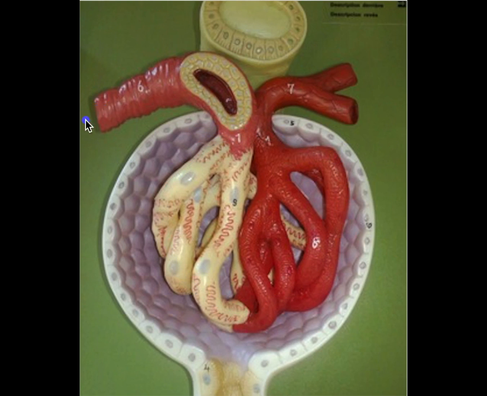So this is the afferent arteriole, and this is the efferent arteriole. So how can you tell the difference between the two? On the other picture in the book, it didn't show you this swelling of cells on the afferent arteriole, and these are part of the juxtaglomerular apparatus. These are the juxtaglomerular cells.